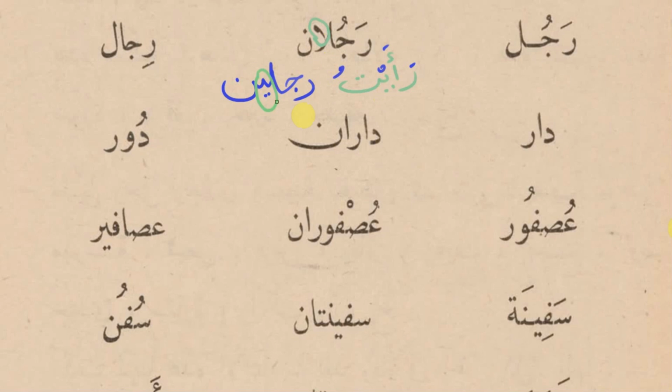رجلان, رجلين. So I saw رجلين and رجلان في الصورة. 2 men are in the picture. رأيت رجلين في الصورة. I saw 2 men in the picture. So that's what they mean by using the letter to indicate the position or i'rab. So that's the first one, the dul.